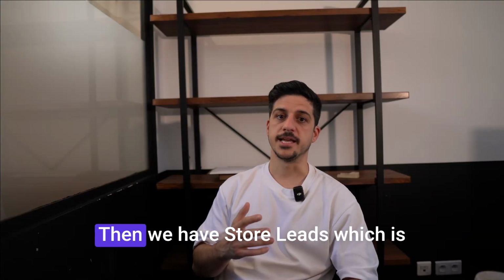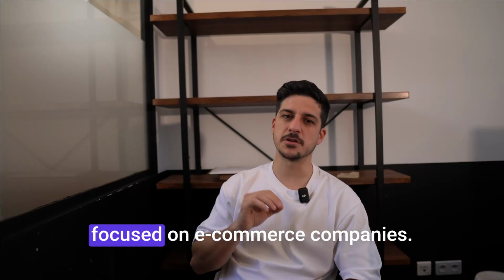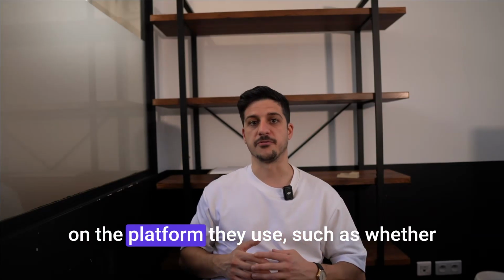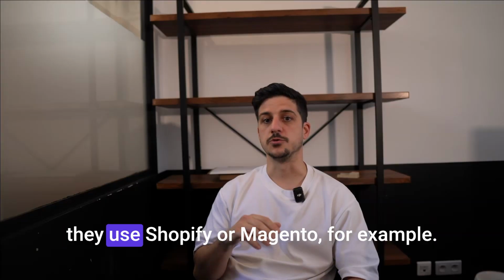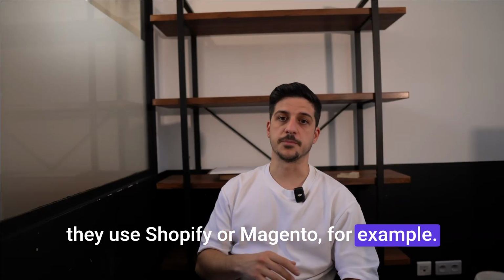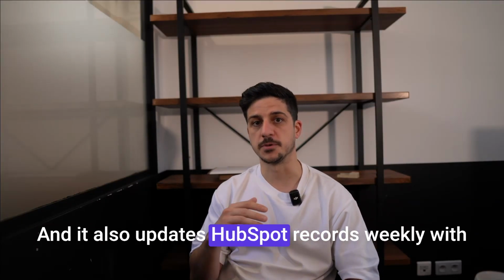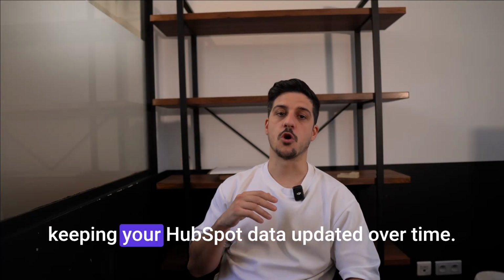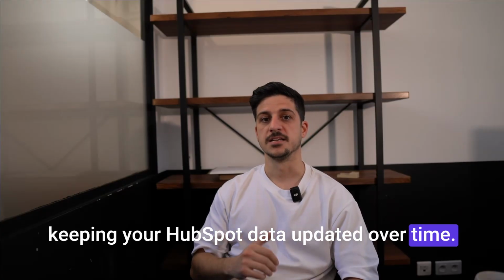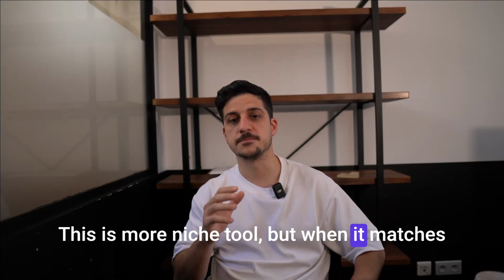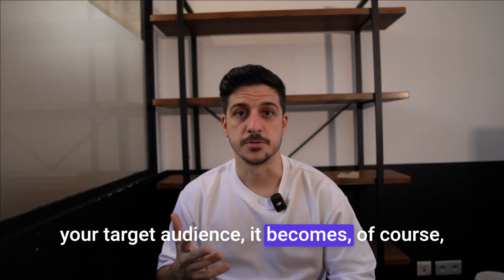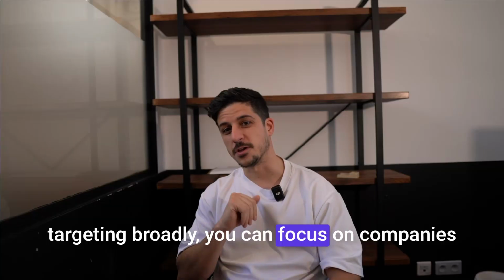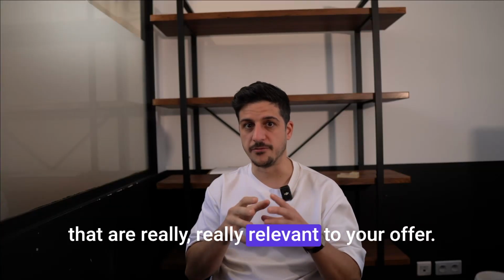data enrichment tool. Then we have Store Leads, which is focused on e-commerce companies. It allows you to segment companies based on the platform they use, such as whether they use Shopify or Magento, for example. And it also updates HubSpot records weekly with contact details, job titles, and phone numbers, keeping your HubSpot data updated over time. This is a more niche tool, but when it matches your target audience, it becomes, of course, extremely effective because instead of targeting broadly, you can focus on companies that are really, really relevant to your offer.